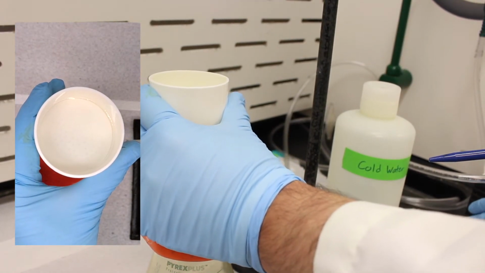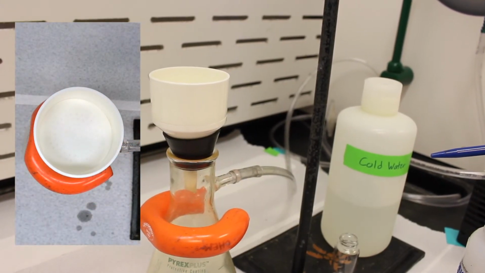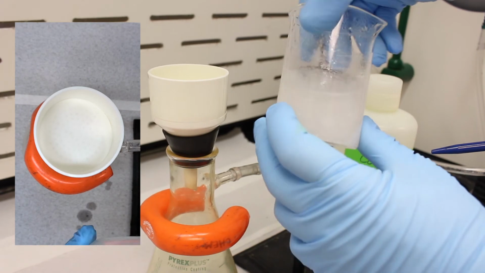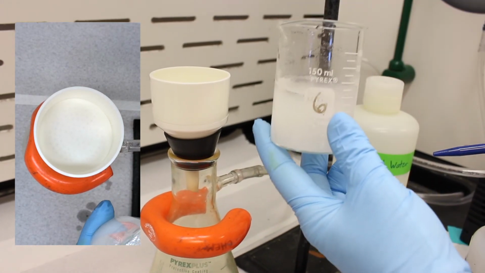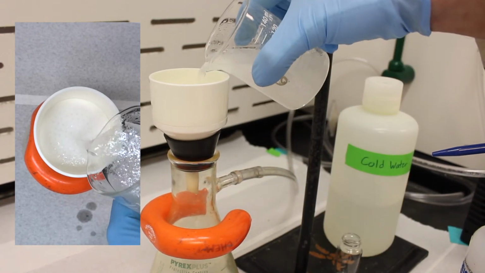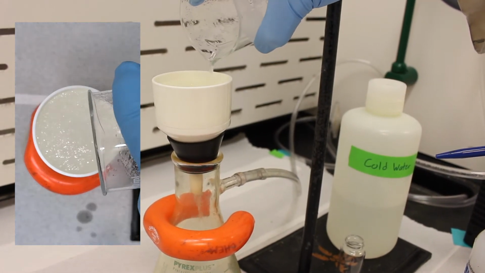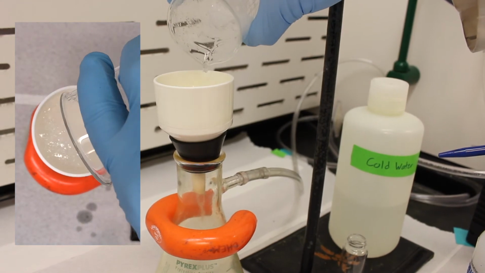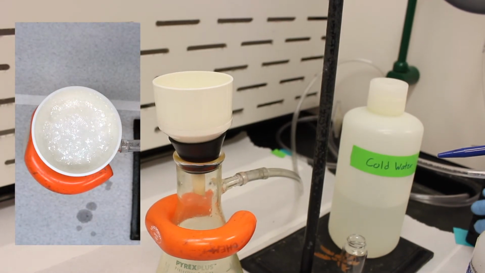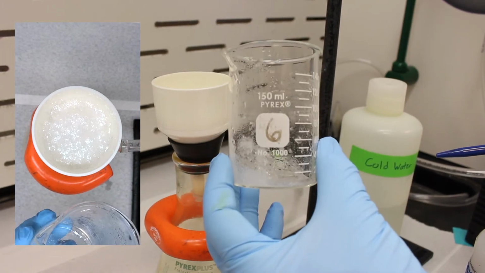And I'm going to turn on the vacuum just to make sure it's adhered, and you can see how quickly it sucked up all the water. So now we'll take our beaker, and I'm going to try to get it all into the filter while the vacuum is running. So let's try. Okay, you can see that we got most of the crystals, but there's still a little bit on the side, so we can wash it down.